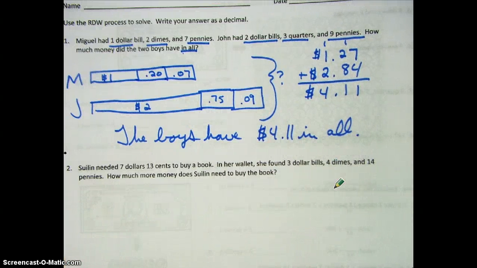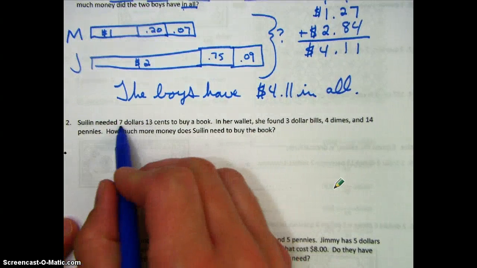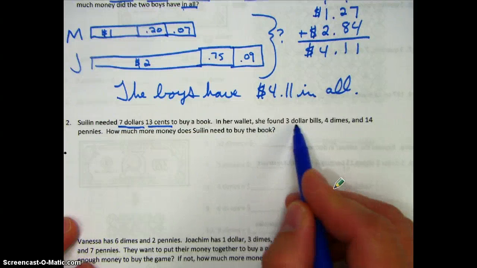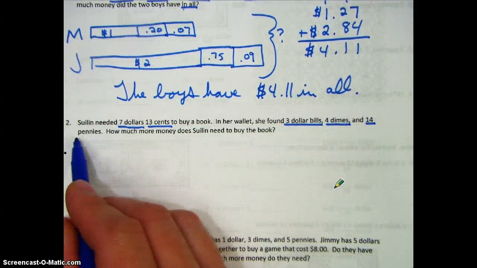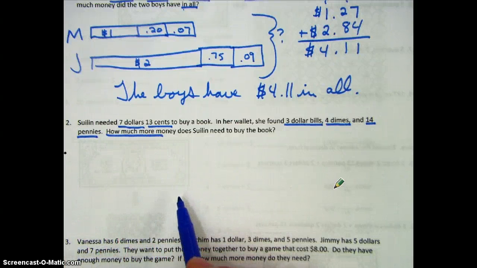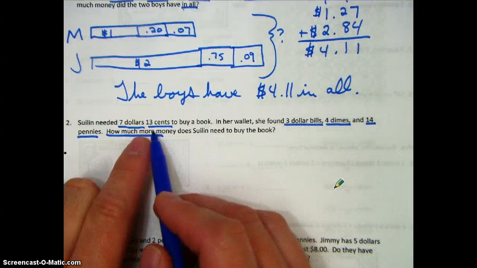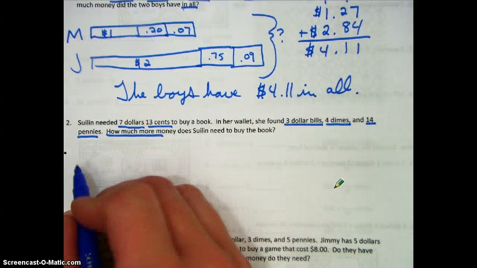Okay. All right, number 2. Sula needed $7.13 to buy a book. In her wallet, she found $3 bills, 4 dimes, and 14 pennies. How much more money does she need to buy the book? So we can see that we have our total amount here as the price of the book. We need how much more. So that tells us that we're going to be doing some subtraction.